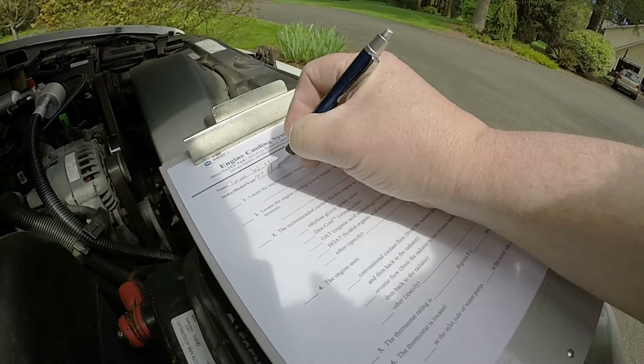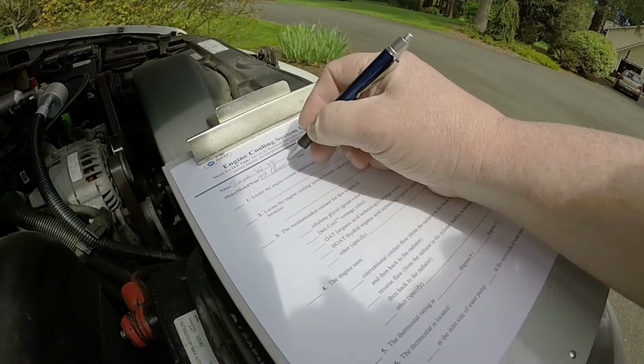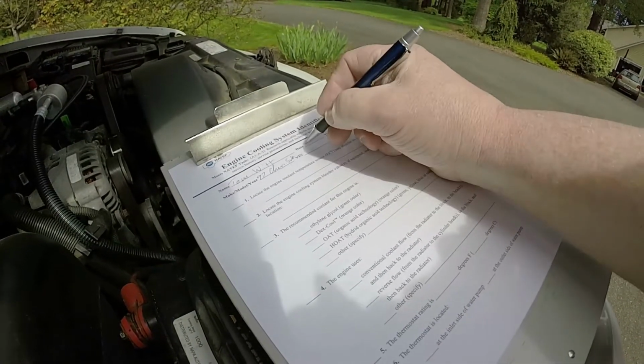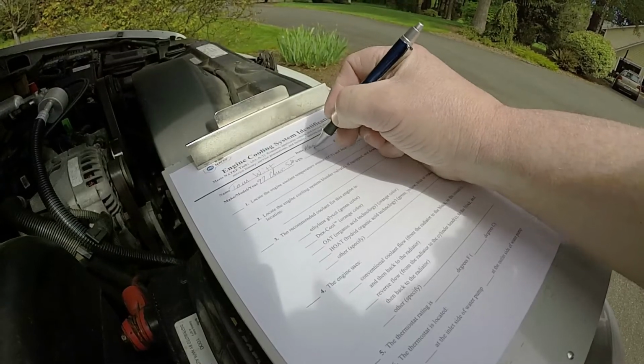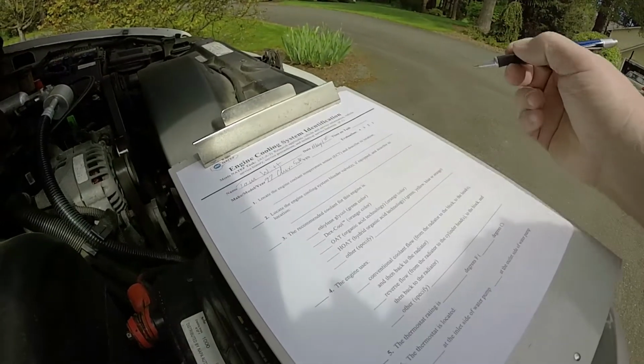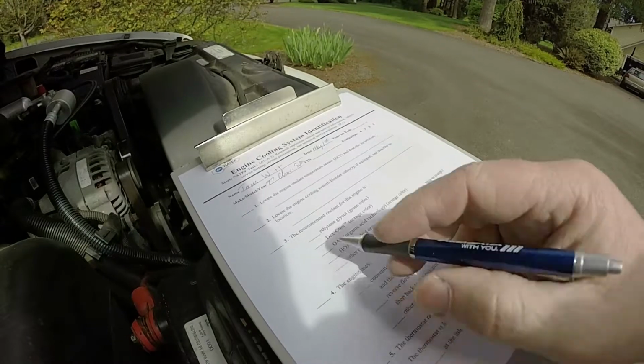97 Chev. Actually, it's a GMC Chevy, same thing. And it's May 1st. My wife's birthday tomorrow. VIN number I'm not going to worry about.